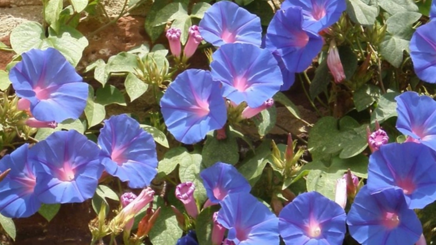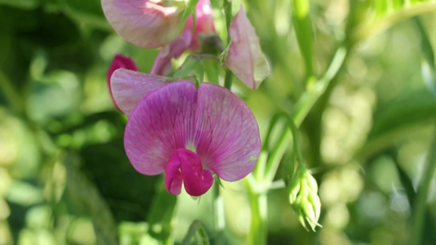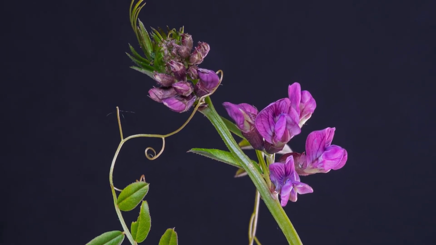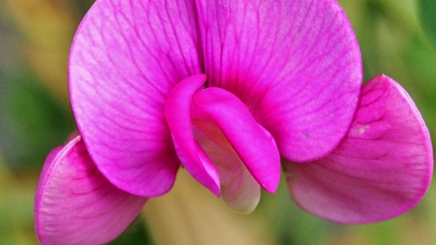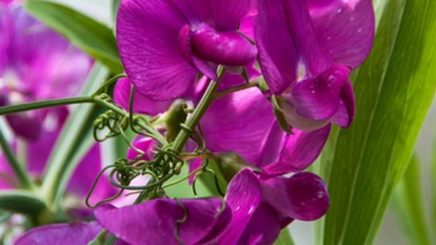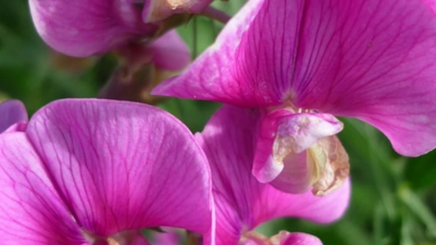4. Wildlife support. Vetch is an important plant for wildlife, particularly for pollinators like bees and butterflies, which are attracted to its flowers. Its foliage and seeds also provide food for birds and small mammals. As a legume, vetch is rich in protein, making it a valuable resource for many species.